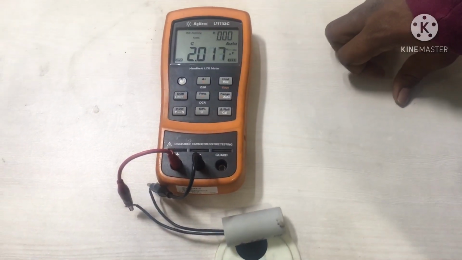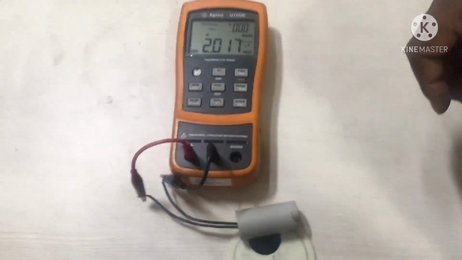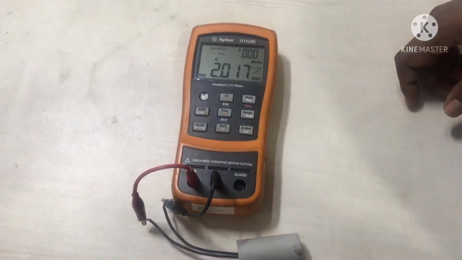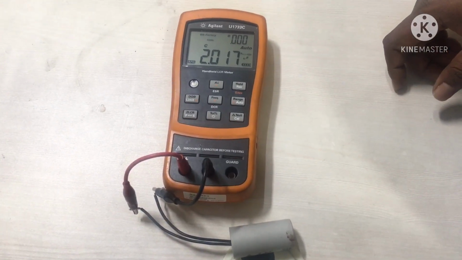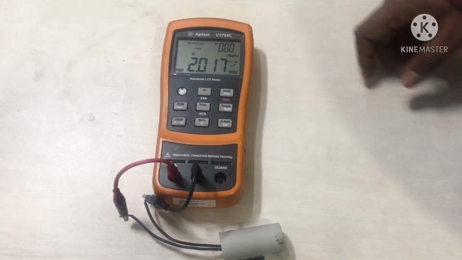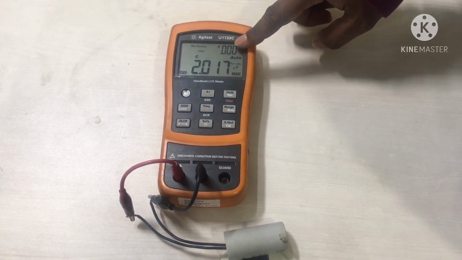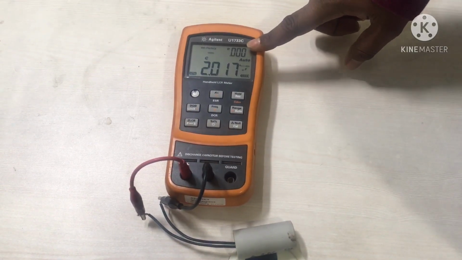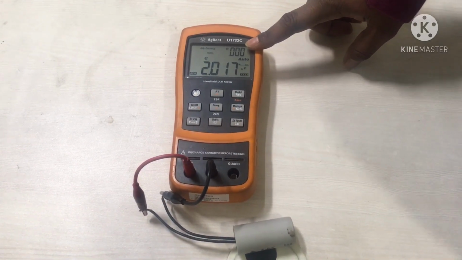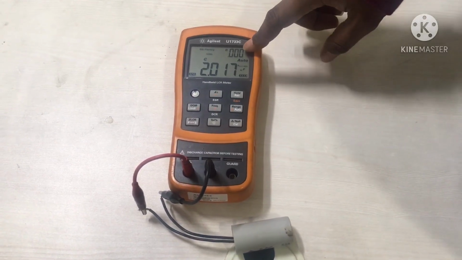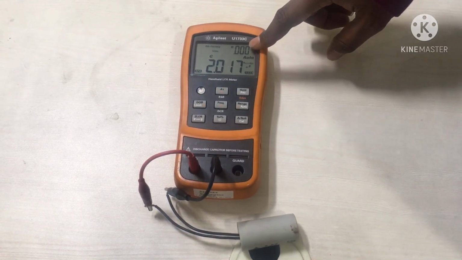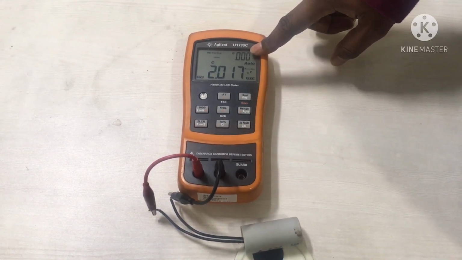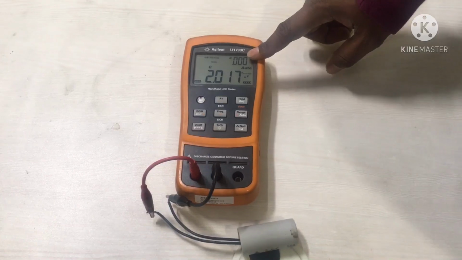For 120 Hz the capacitance is 2.017 microfarad. If we observe the dissipation factor for 100 Hz and 120 Hz, it is showing 0.00. It is not exactly 0 because we have some small resistance also. So omega RC will not be exactly 0, it will be nearly 0.